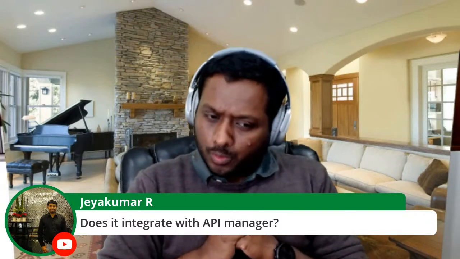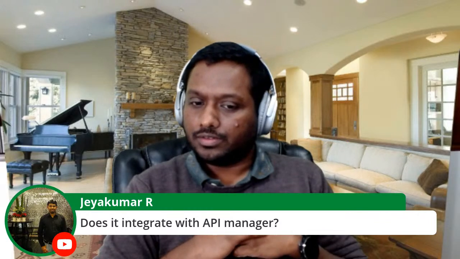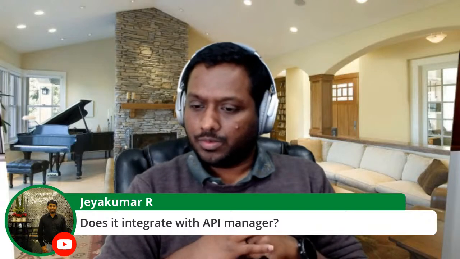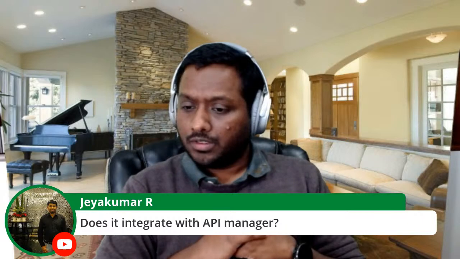I am not sure what that means. Does it integrate with API Manager? We don't have a product called API Manager. Maybe if you could give a bit of clarification on that one, it will be great.